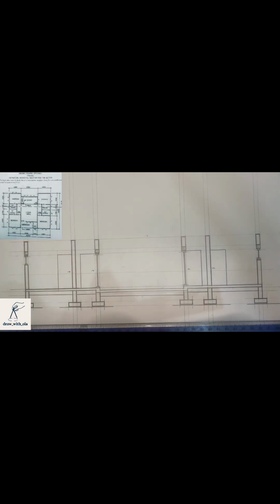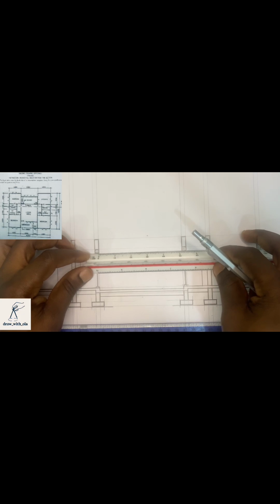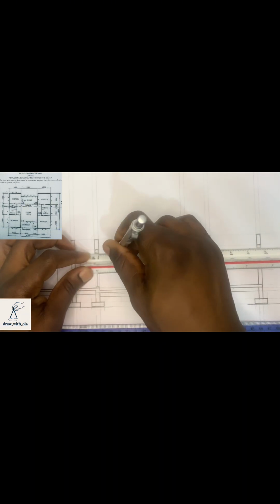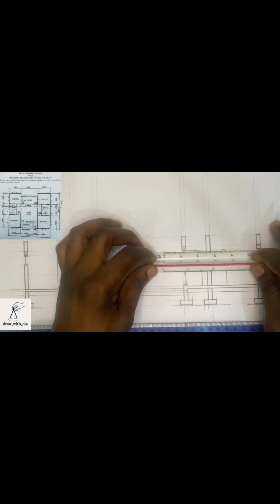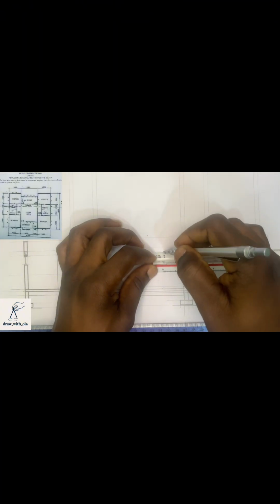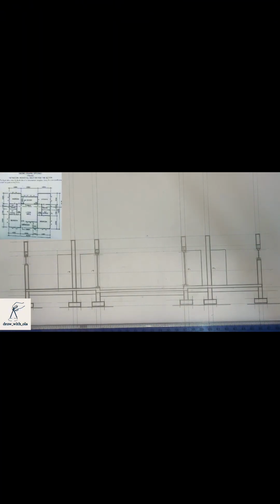Remaining that of the dining. We're told to leave a space of 1001 for the dining.